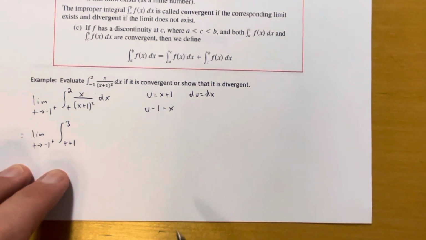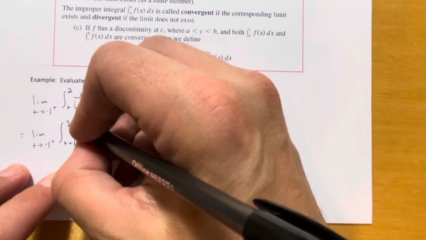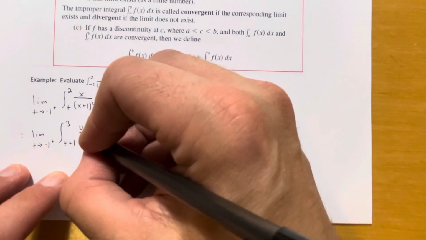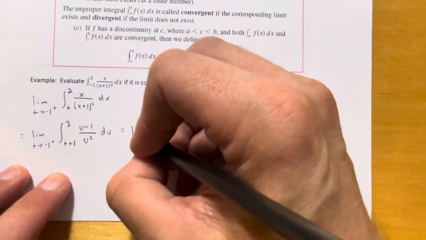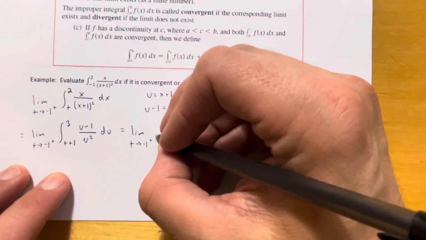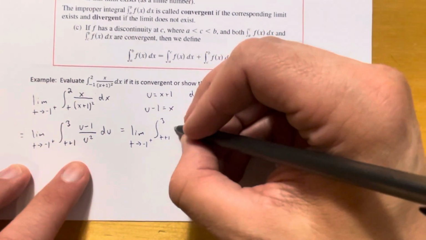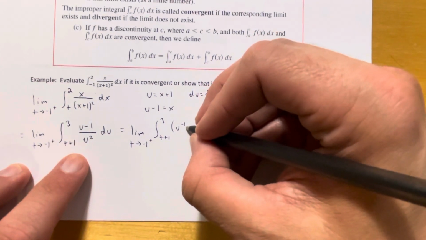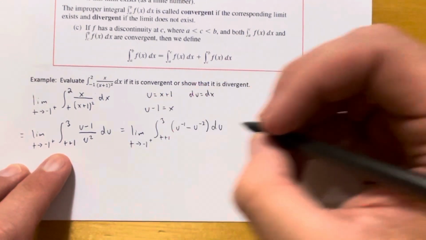Okay, now let's look at what happens to our integrand. This x becomes u minus 1. This becomes u squared. And then my dx becomes du. This is better written this way. So t plus 1 there, 3 there. u over u squared is the same thing as u to the negative 1 power. Negative 1 over u is the same thing as minus u to the negative 2 power du.